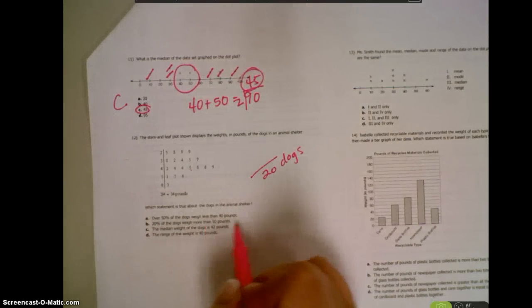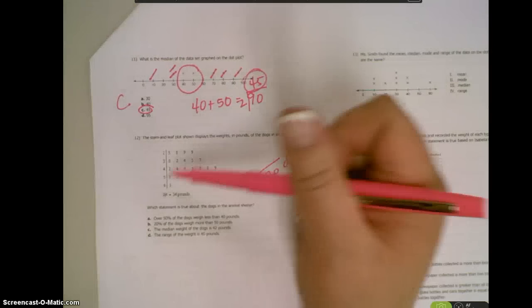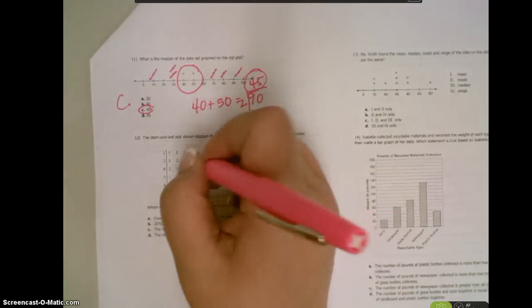Over 50% of the dogs weigh less than 40 pounds. So basically more than 10 dogs would have to weigh less than 40 pounds. So this is kind of my 40-pound line. 1, 2, 3, 4, 5, 6, 7, 8, 9. Nope, didn't work.